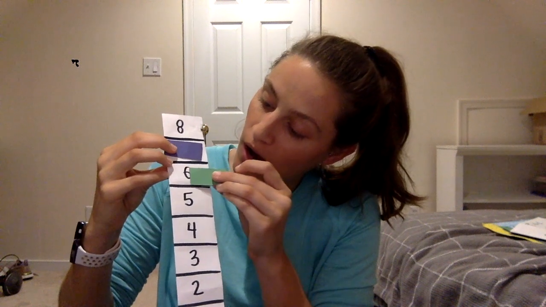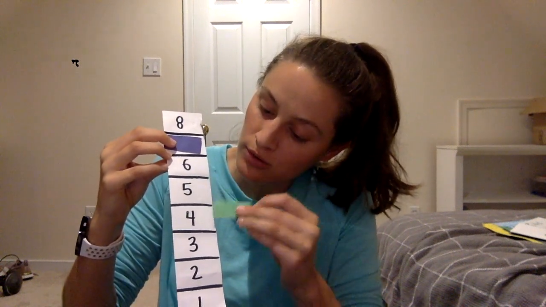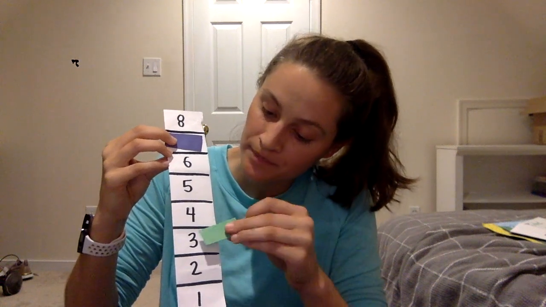Okay, 1, 2, 3, 4. Okay, and what did I land on? What number? 3. So I'm going to put my green on top of the 3. So 7 minus 4 equals 3, okay? Using a vertical number path is a little bit more fun than using this one, right? So go ahead and make one and try that out too.